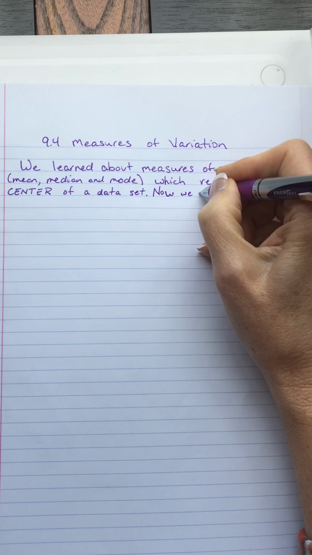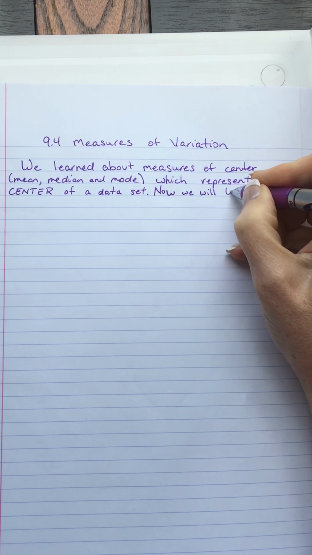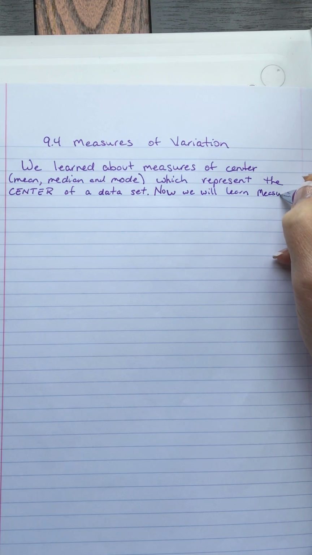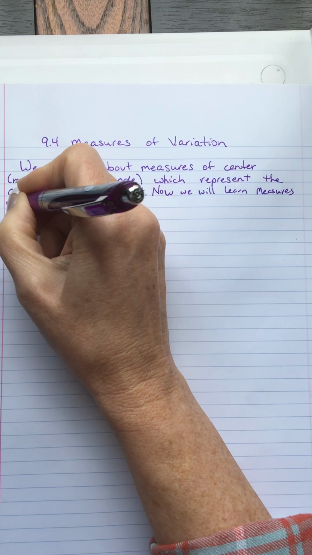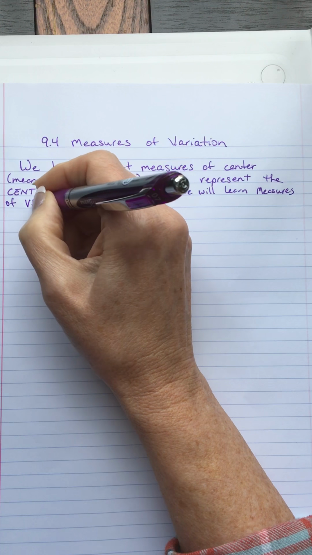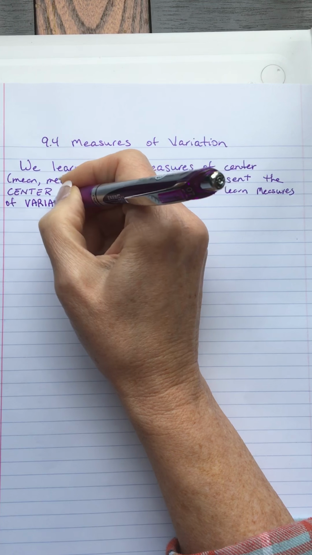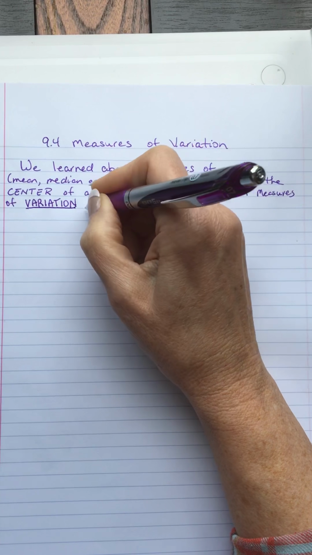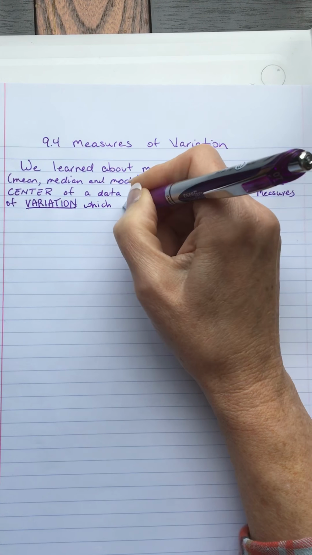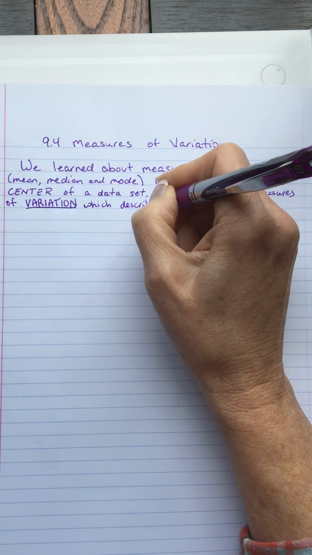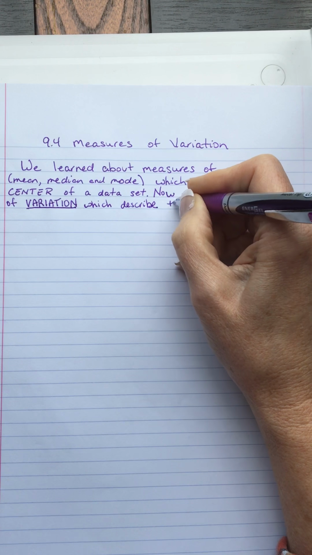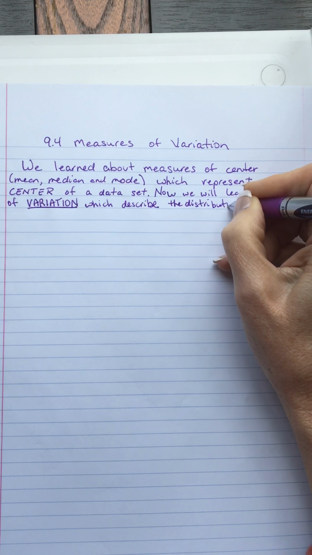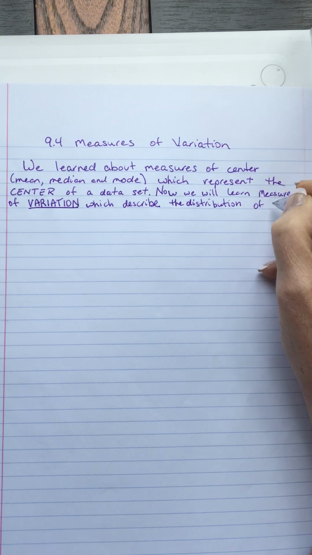Now we will learn measures of variation, which describe the distribution of a data set.